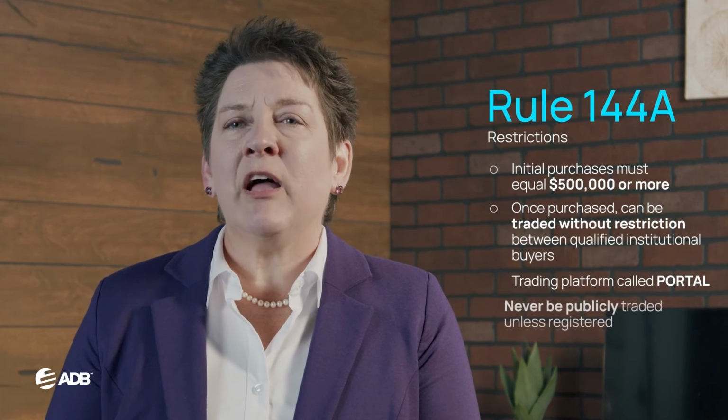Rule 144A transactions have some restrictions. Initial purchases must equal $500,000 or more, and once purchased, the securities can be traded without restriction between qualified institutional buyers. These securities trade on a trading platform called Portal, and the securities can never be publicly traded unless registered.